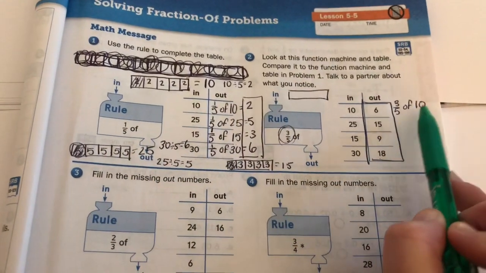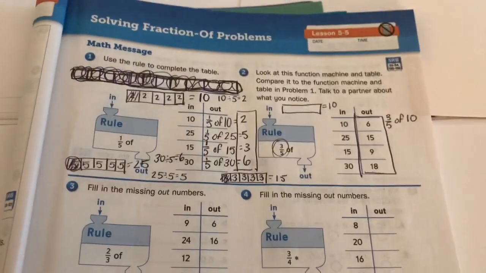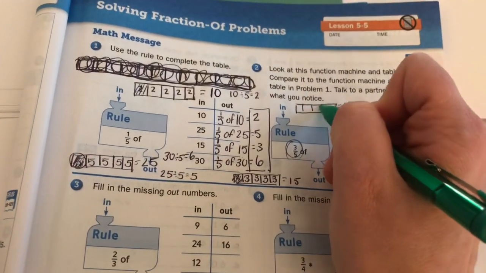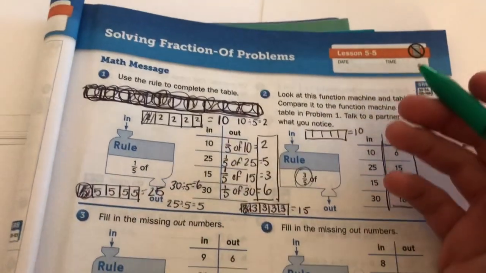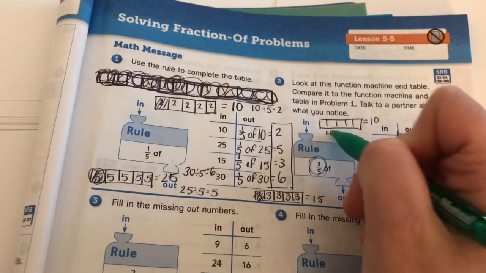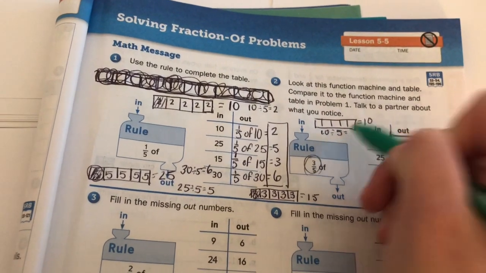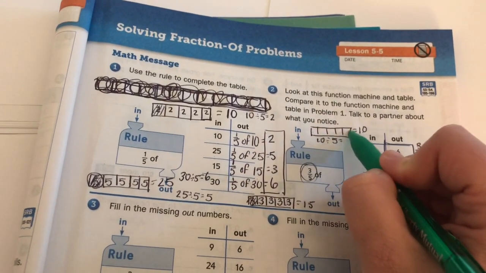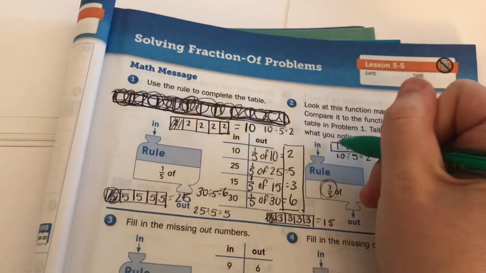So if I do that here, if this bar is going to be representing 10, that means that I want to break this bar up into fifths, right? And I know that I want to think about what is 10 divided by 5, okay? Because you've got 10 and you're dividing it by 5. So I know 10 divided by 5 is 2.